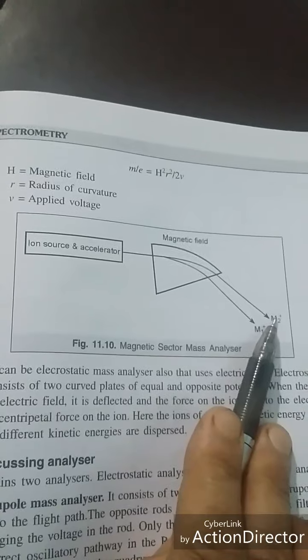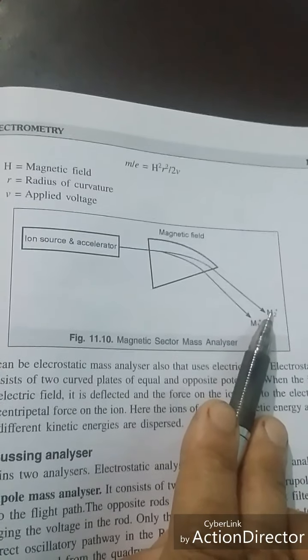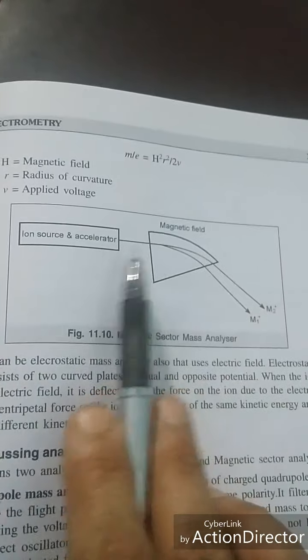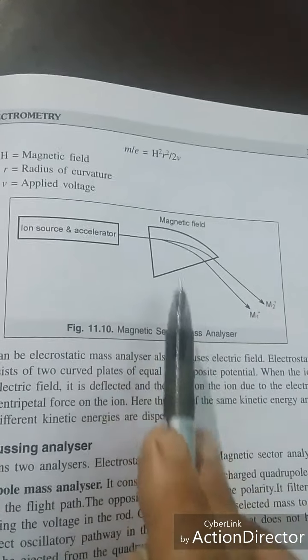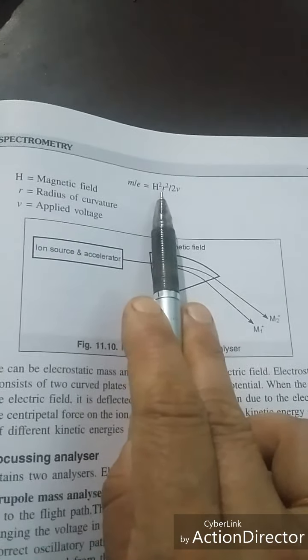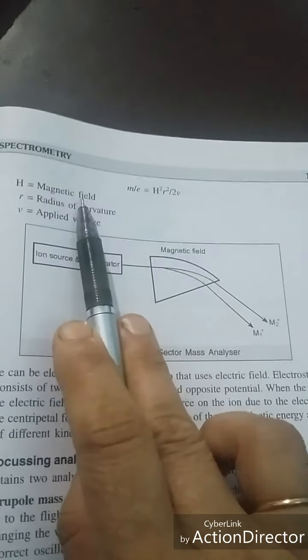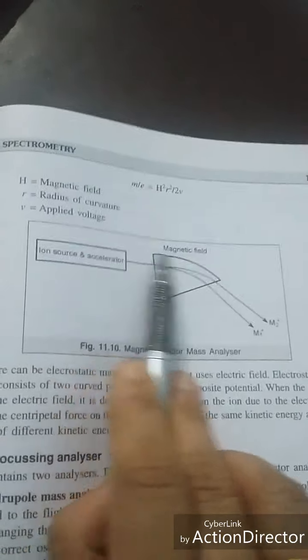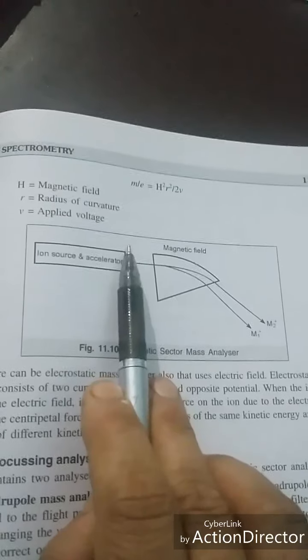Ions in the magnetic field experience two types of forces. First is the force due to the magnetic field, and second is the centripetal force. So m/e is given by H²R²/2V, where H is the magnetic field, R is the radius of curvature, and V is the applied potential.